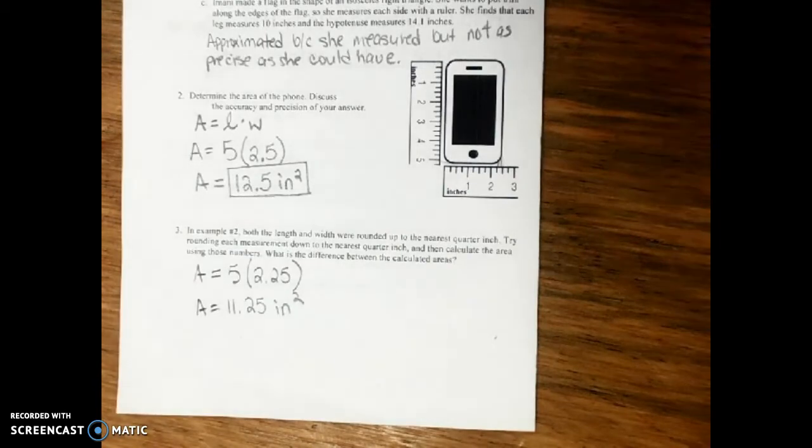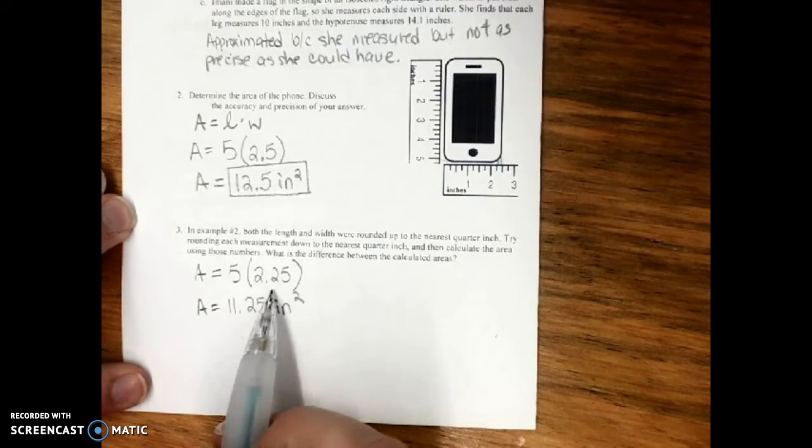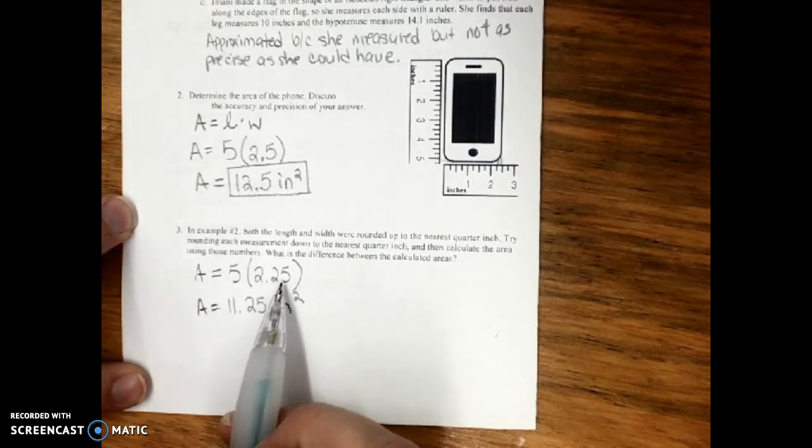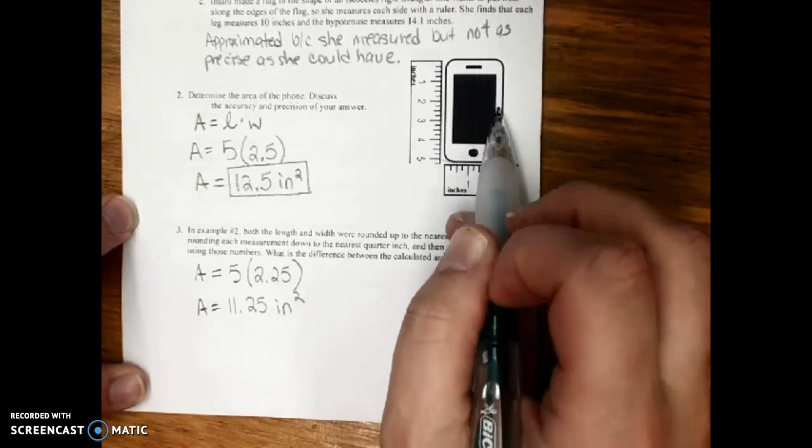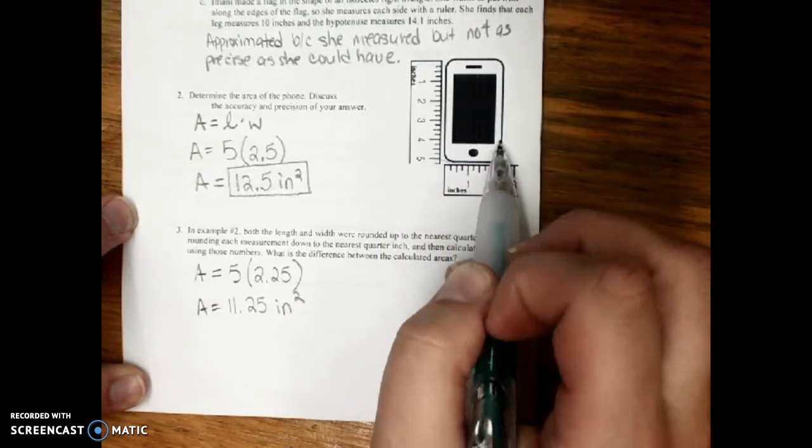What's the deal with the difference? Well, the difference is I measured down. Therefore, I've got a smaller area. Because all the way across here, that area now that I've measured smaller is left out.